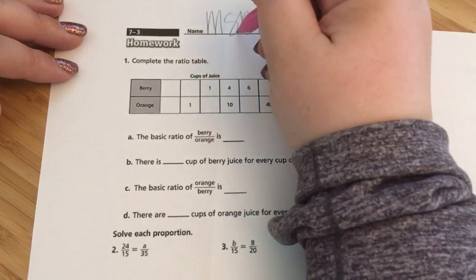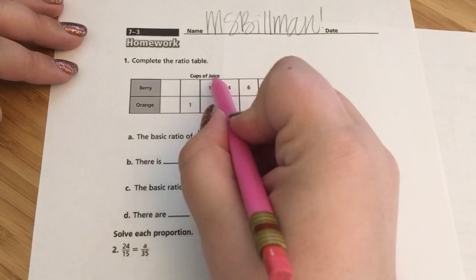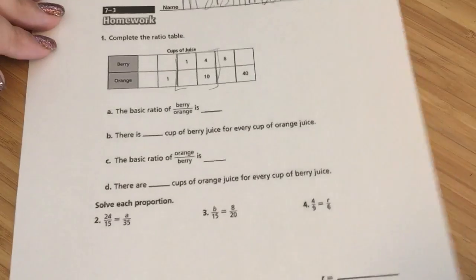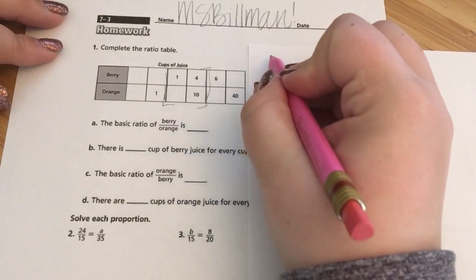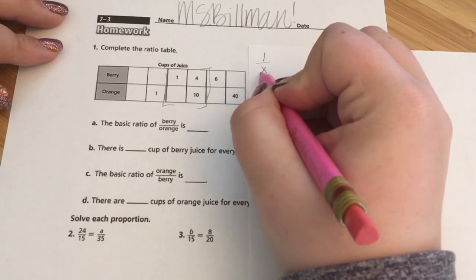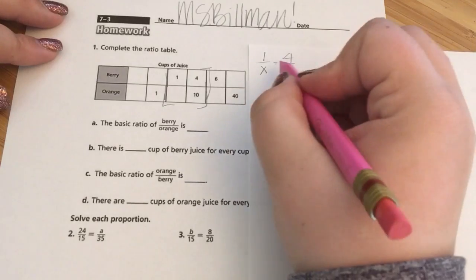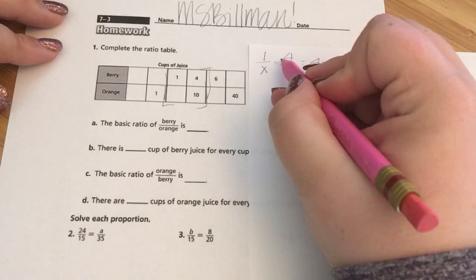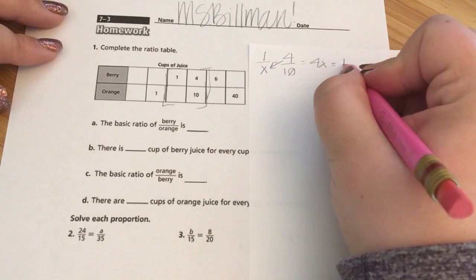We're going to look at the homework for this section, and it really goes along with skills from the first two. So I'm going to pull out this part of the cups of juice. It's berry to orange. I'm actually going to use cross multiplication to help me fill this in. So 1 over x, we don't know what it is, equals 4 tenths. If I cross multiply, I get 4x equals 10.